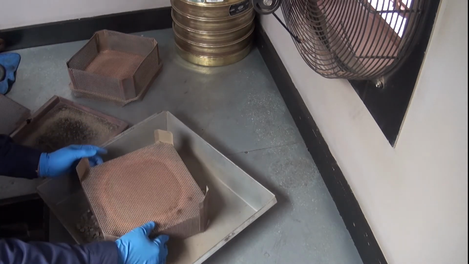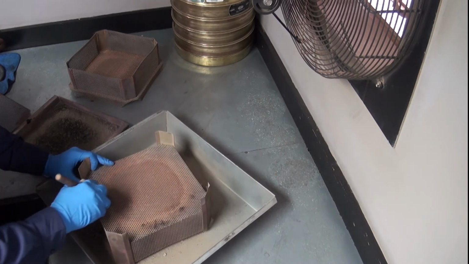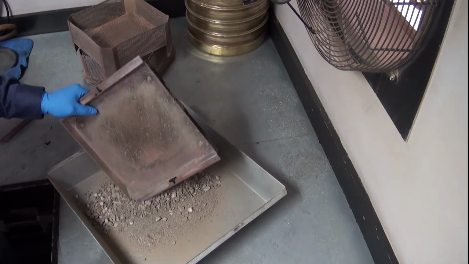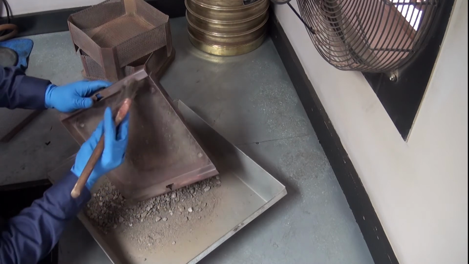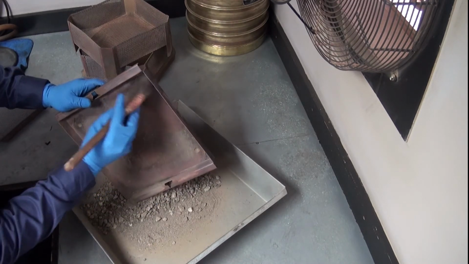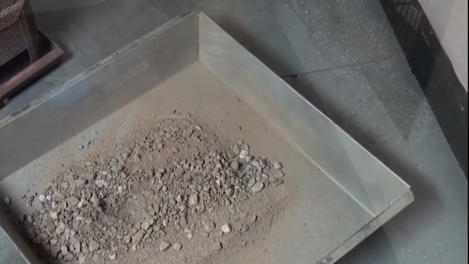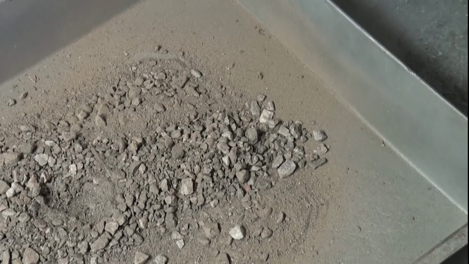He'll do the same for the second basket. And then he'll clean out the pan, because the material there is also part of the gradation. So he just uses the paintbrush, which is a hair bristle type brush versus the wire brush, to make sure he's got everything cleaned out.